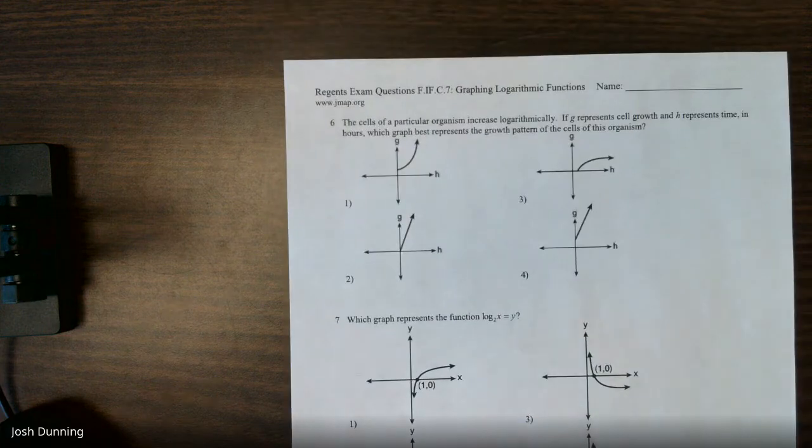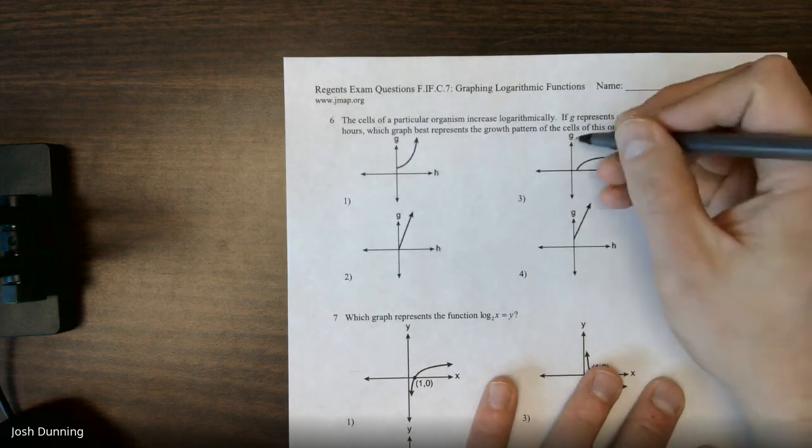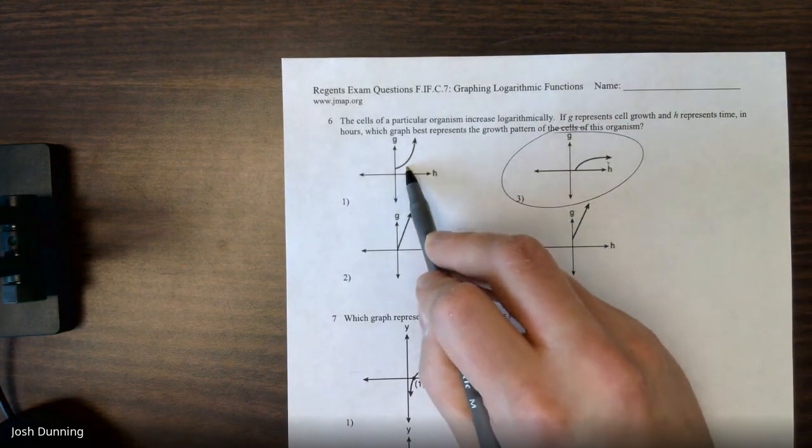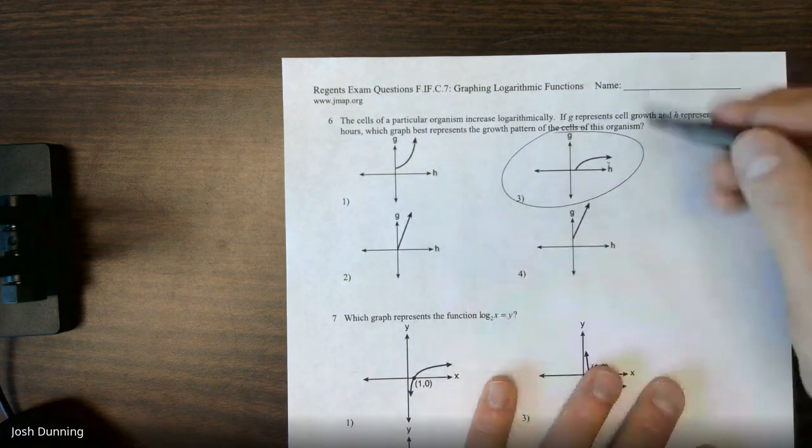Number 6, the cells of a particular organism increase logarithmically. If G represents cell growth and H represents time in hours, which graph best represents the growth pattern of the cells of this organism? All right. Now, if we take a look, this one's the only one that follows the shape. So we already know that's the answer. That's half a parabola. That's a linear. That's a linear. This is the one that makes sense.